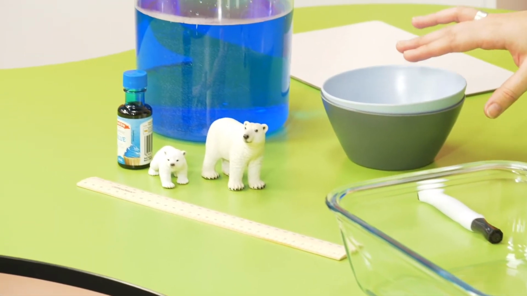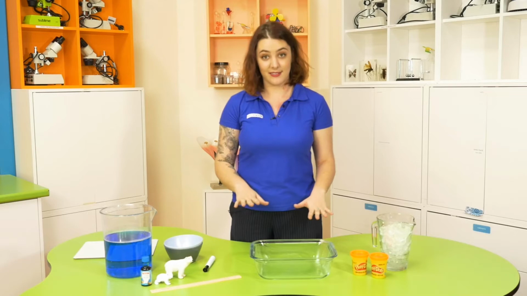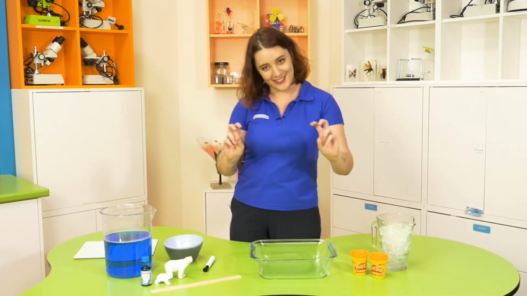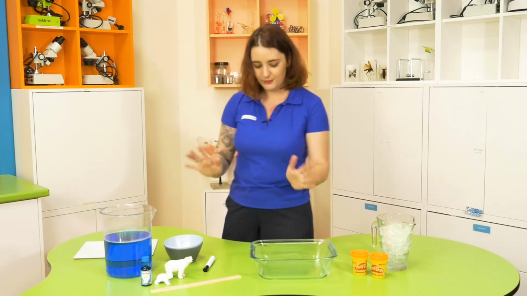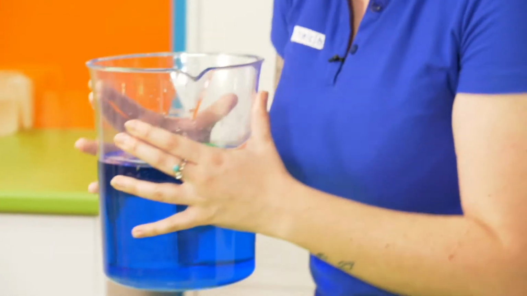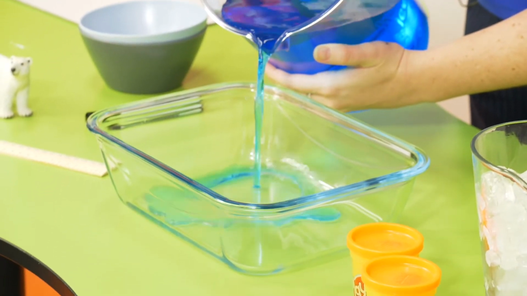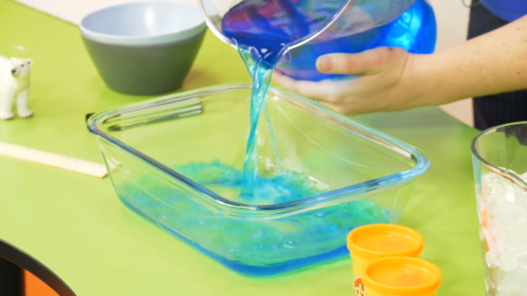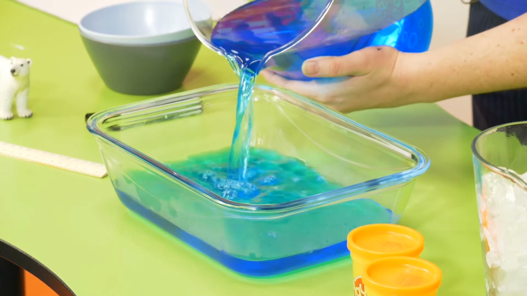So for our first experiment, we are going to be testing to see if sea ice changes the level of our ocean in our bowl as it gets warmer. So what we're going to need to do is take some water and carefully pour it into a bowl. You might need an adult to help you with this, you might not. Either way, it's probably a good idea to have some tea towels handy just in case.